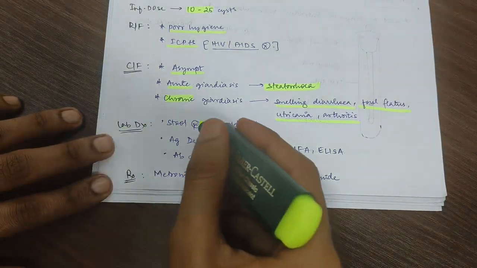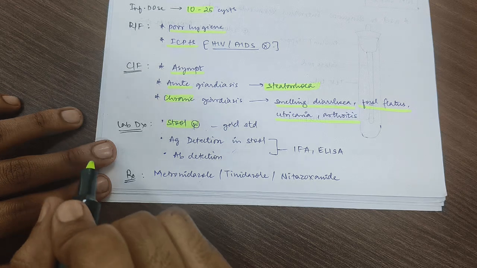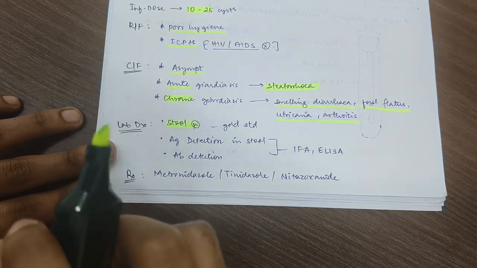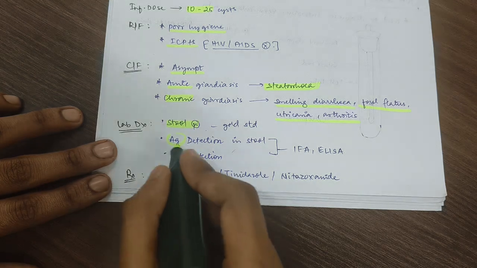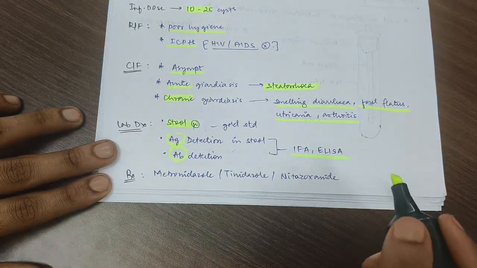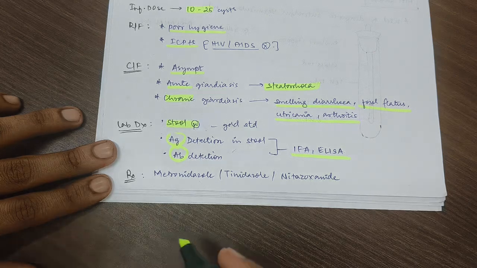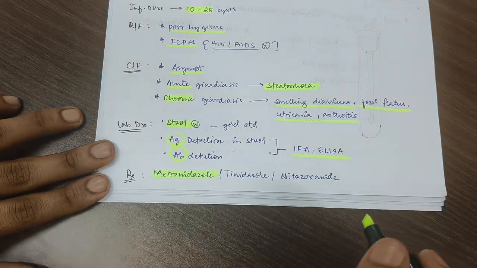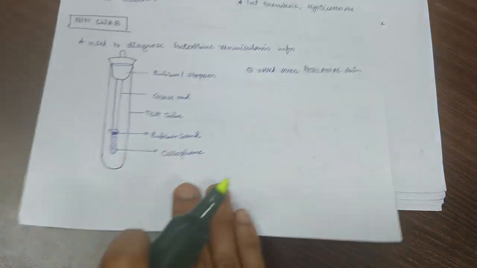Then lab diagnosis is using stool microscopy, that is the gold standard. You are going to see the Giardia. Wet mount also can be done to see the trophozoite and cyst forms. Then antigen and antibody detection using the immunofluorescence assay and ELISA. These are the classic ones. Then treatment is metronidazole, which is the drug of choice. You can also give tinidazole and nitazoxanide.